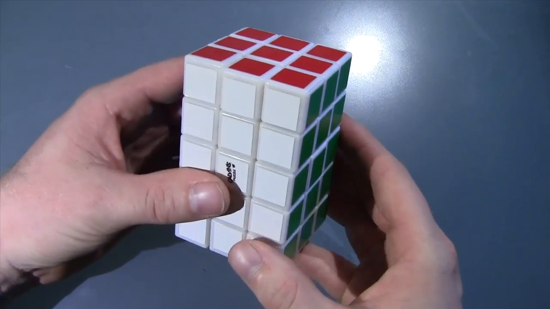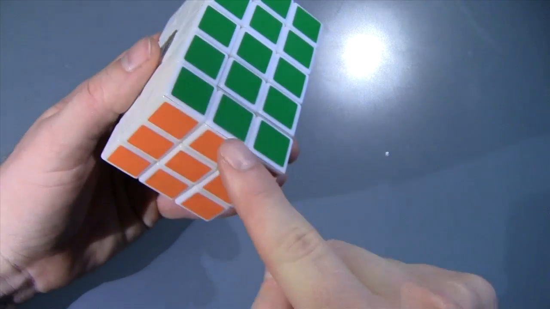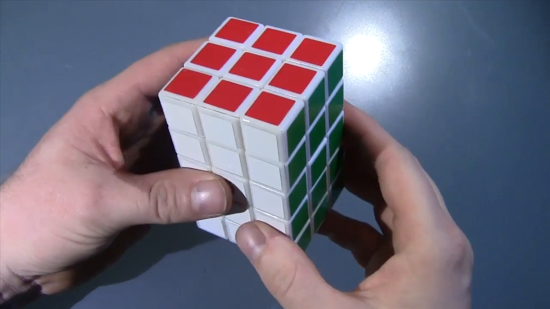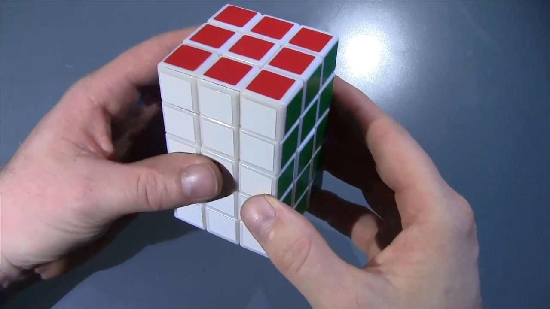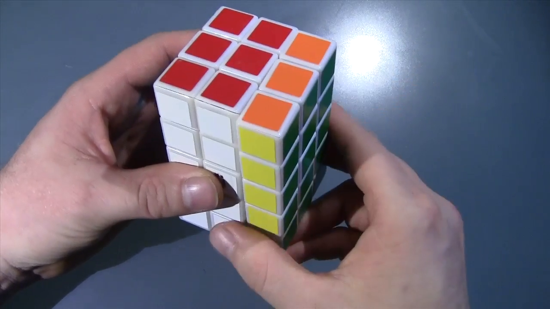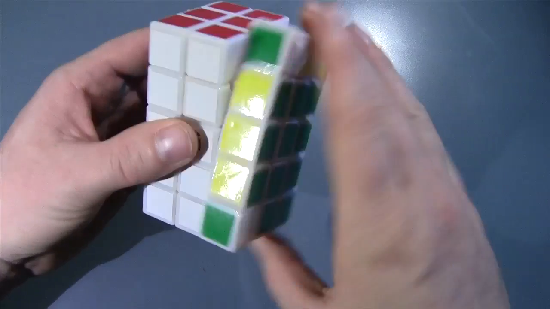All right, so the first algorithm we're going to want to learn is how to drop one corner from the top to the bottom without disturbing any of the other bottom pieces. So I'm calling this the corner drop algorithm. And this algorithm is fairly simple. It's just R2, U, R2, U prime, R2.